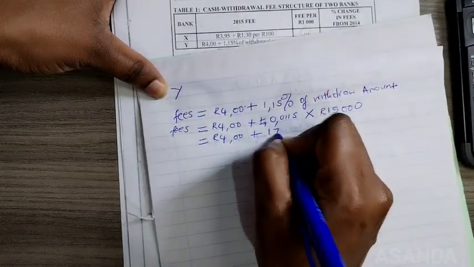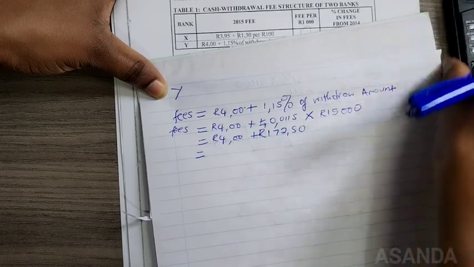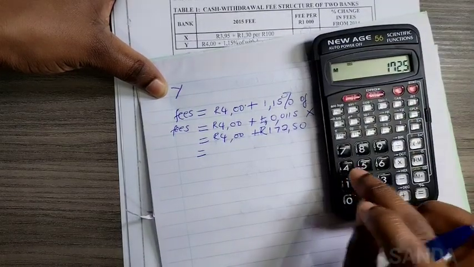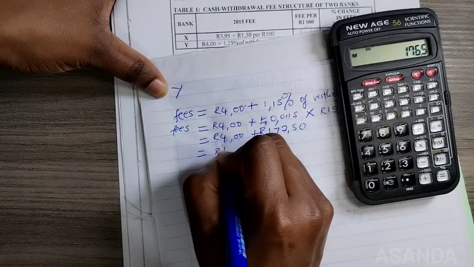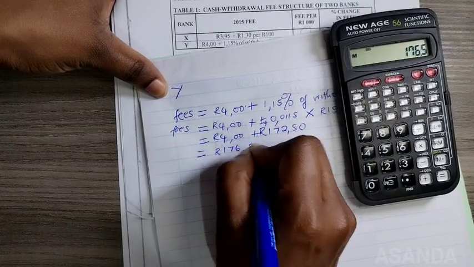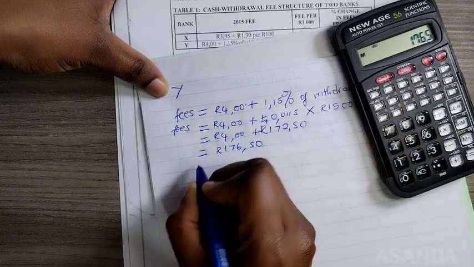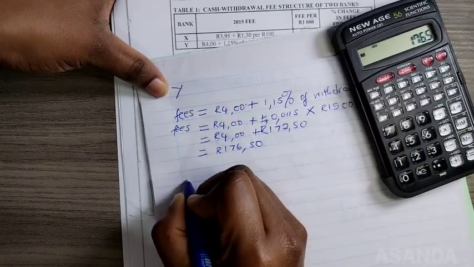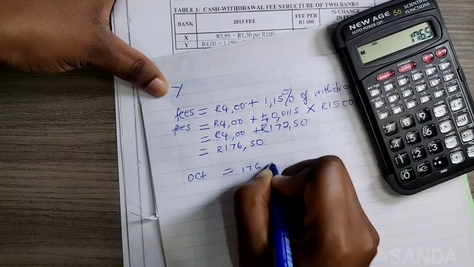We have 172 rands and 50 cents, and then we're going to say plus 4, I almost said times 4. So the total here is 176 rands and 50 cents. So now we're going to say this times 4. So for the month of October, they did it this 4 times.